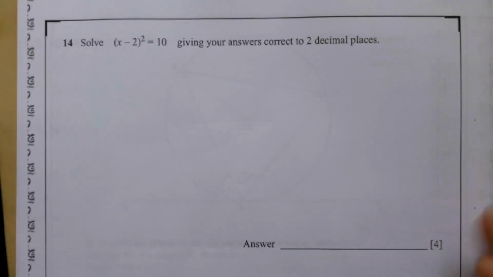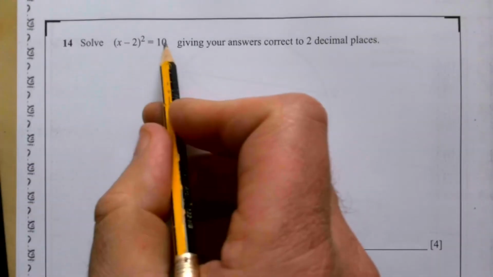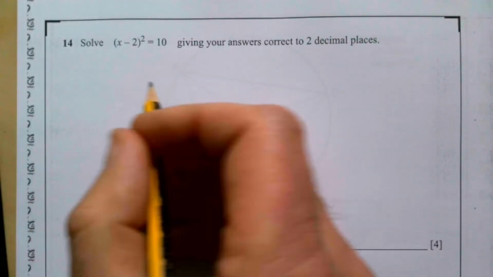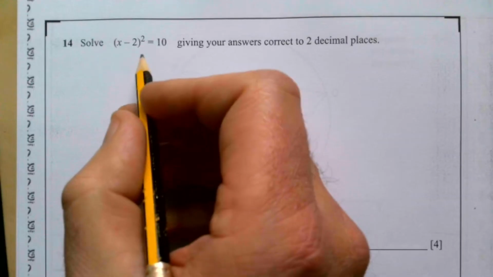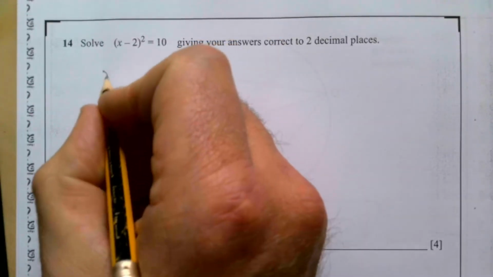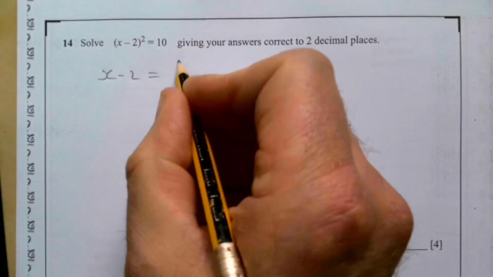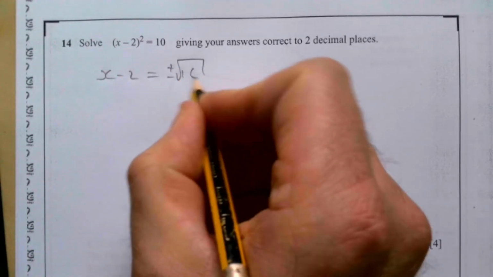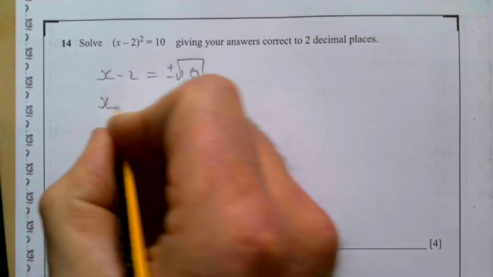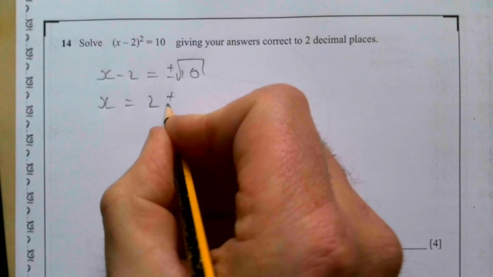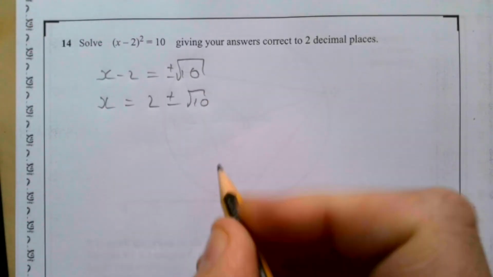Question 14, solve x minus 2 all squared equals 10, giving your answer correct to two decimal places. You can do this a couple of different ways. You can do it by completing the square. I'll maybe do it twice just so you can see where we're going here, but you can take the square root there of both sides and you get x minus 2 equals plus or minus root 10. Gives us x is 2 plus or minus root 10.